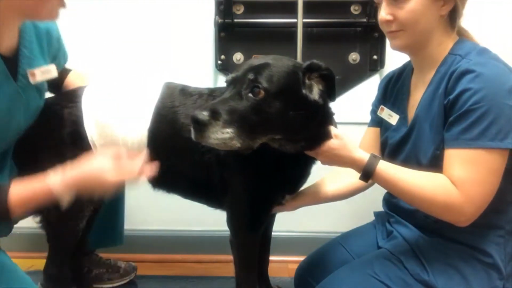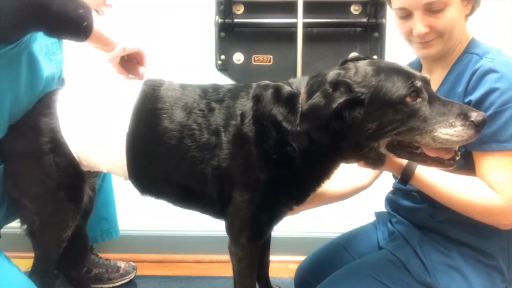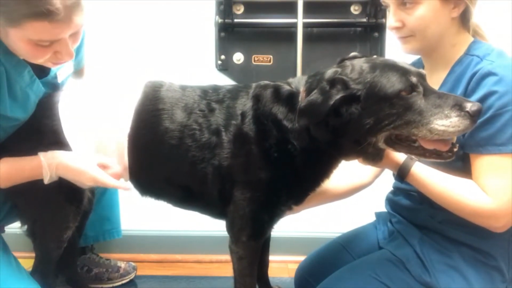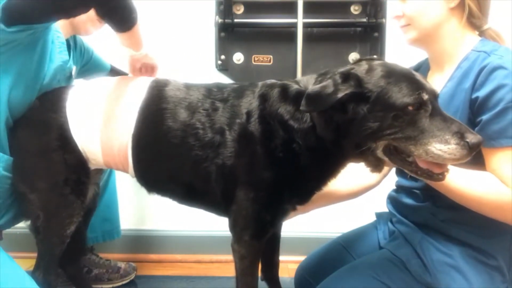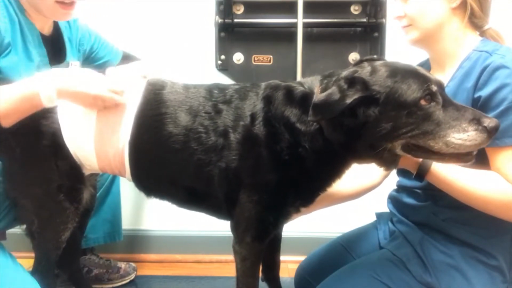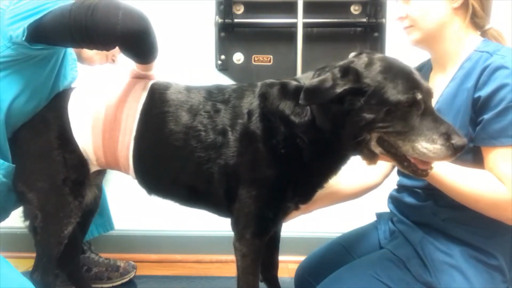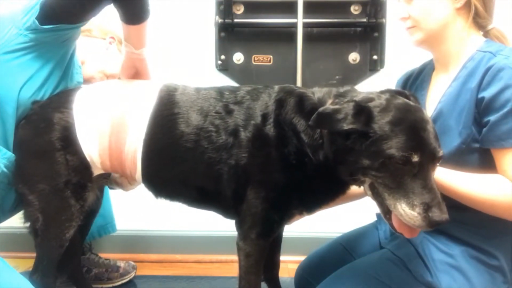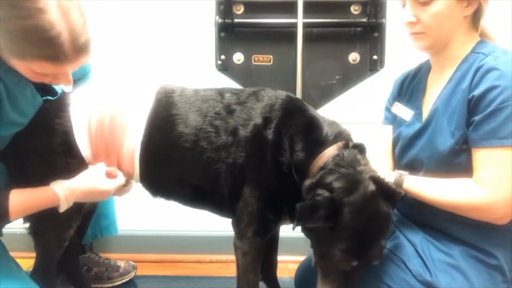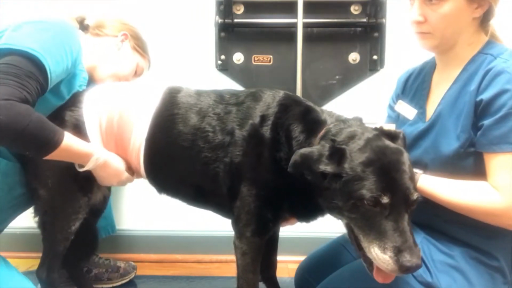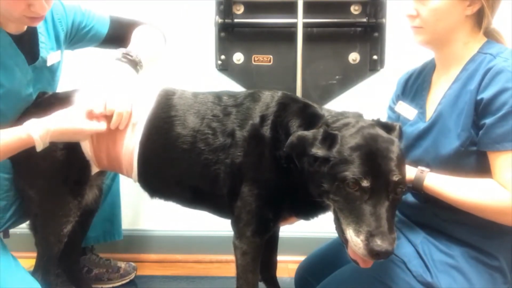Now I'll use my roll gauze here and place another layer. There again, I'll pull it snug to apply even pressure through the abdomen. 50% overlap again. And I'm making sure that there's a small strip of cast padding between my more constricting layers and the skin. That is to prevent constriction from the vet wrap directly onto the skin, so you don't cut off circulation.